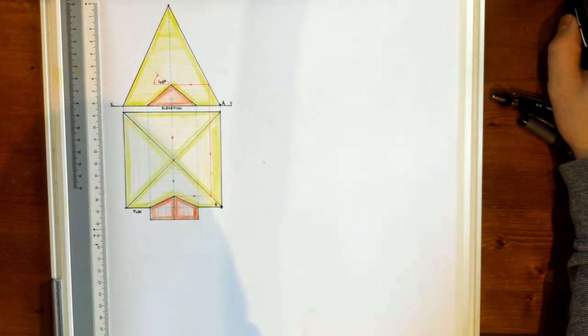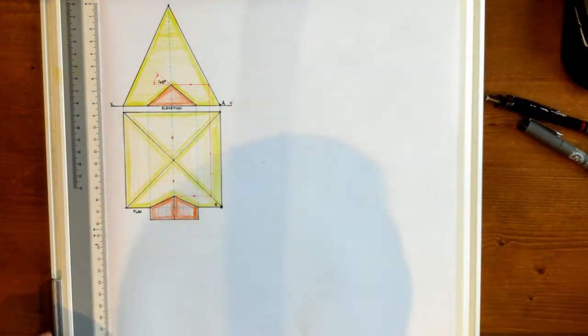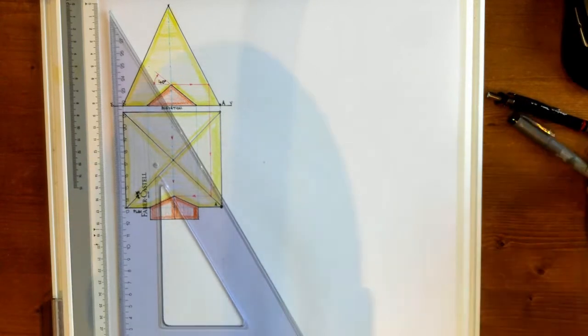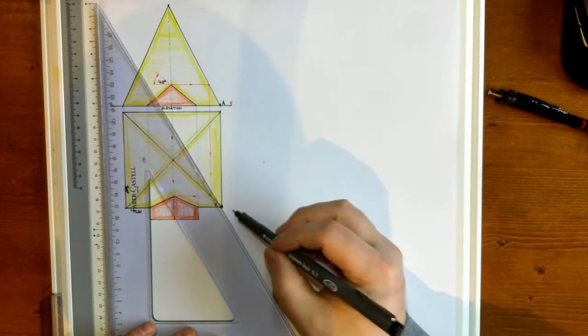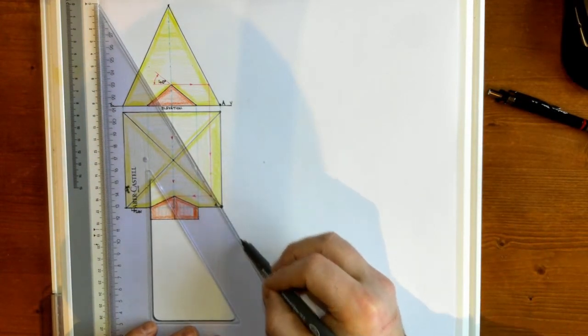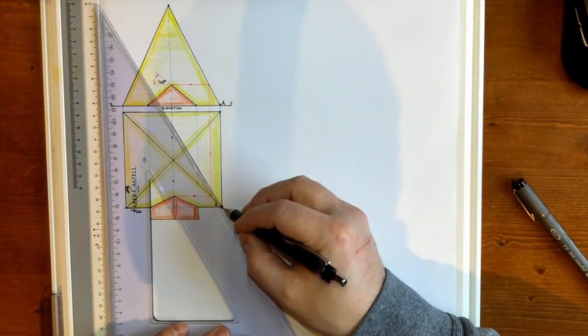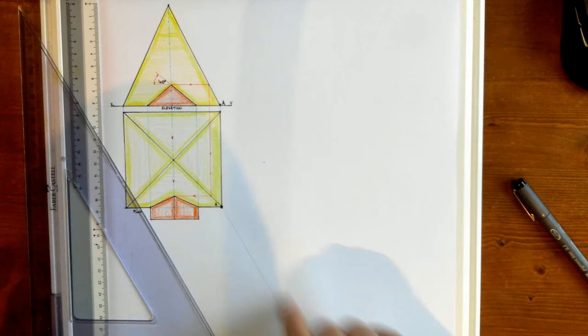So when I transfer that on here, I'm lightly going to draw a line at 60 degrees from corner A. Very lightly first, from corner A, 60 degrees, sorry, use the pencil instead there, draw a light line.